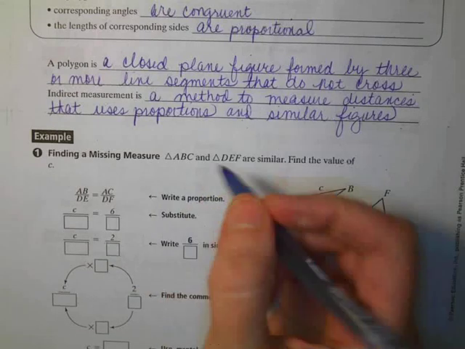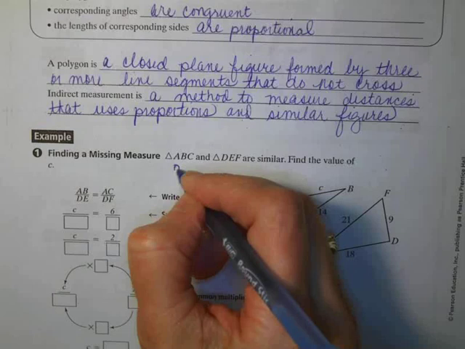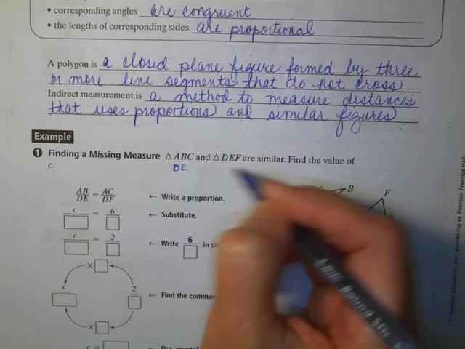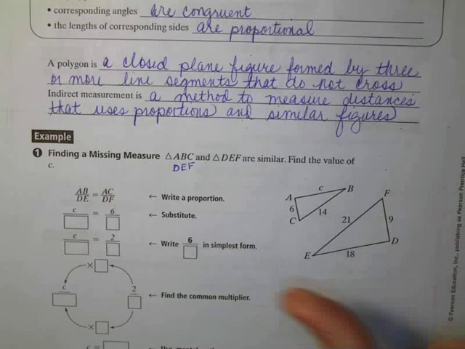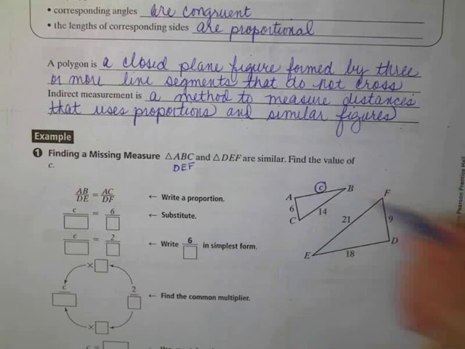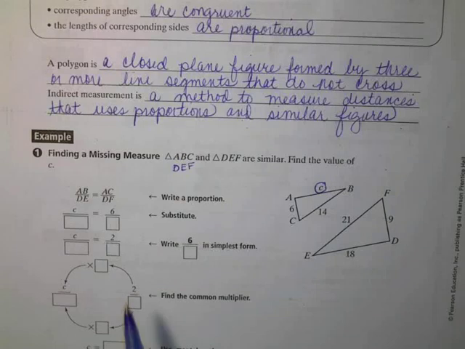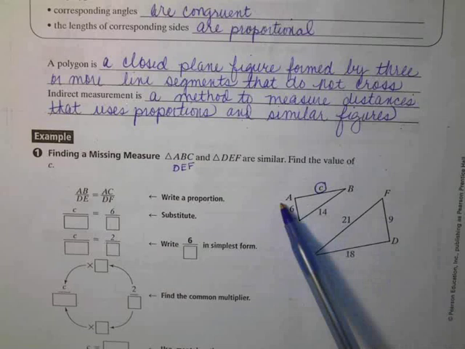If you're not sure what to match up, A matches D, B matches E, and C matches F. Sometimes that's helpful when the figures are either rotated or otherwise translated or oriented on the paper differently. Okay, so we're looking for C. So we can write a proportion using things that we know and things that we don't know.